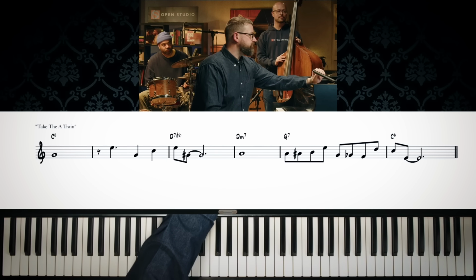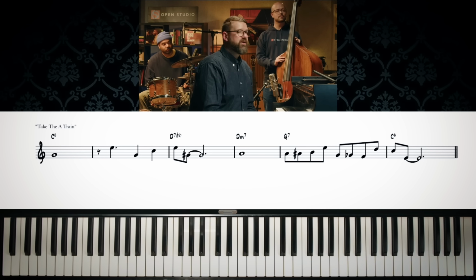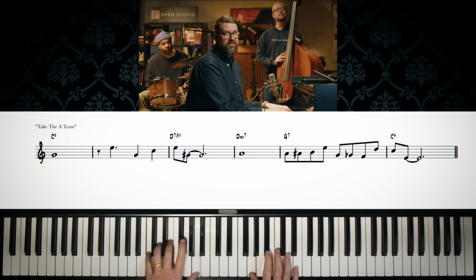Sounds so good. We can also hear it in Billy Strayhorn's Take the A Train. All right, Take the A Train, key of C.